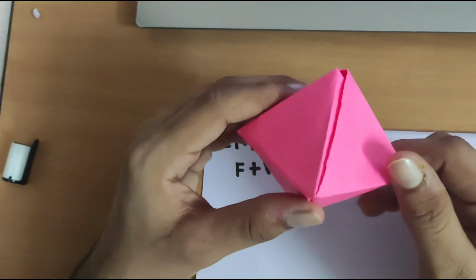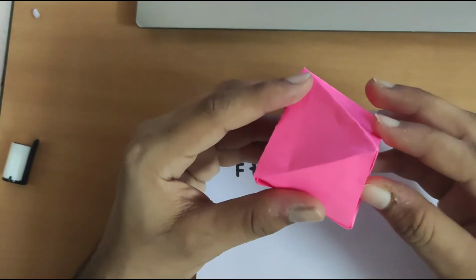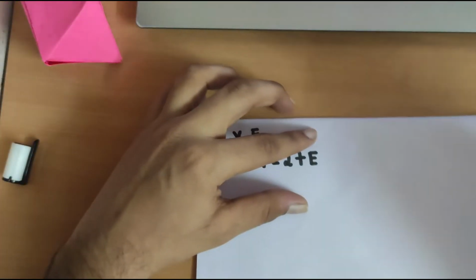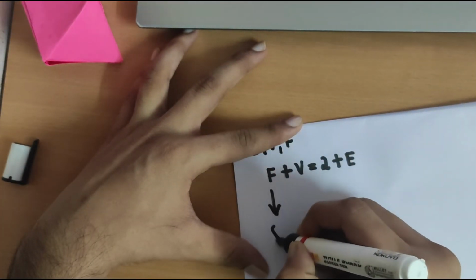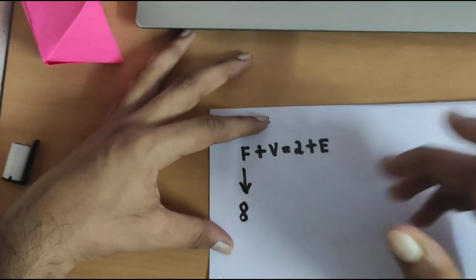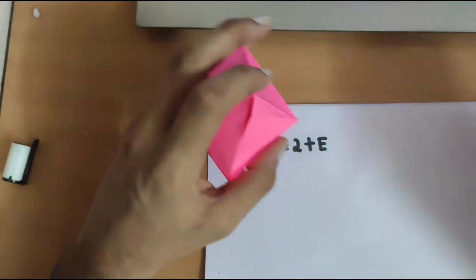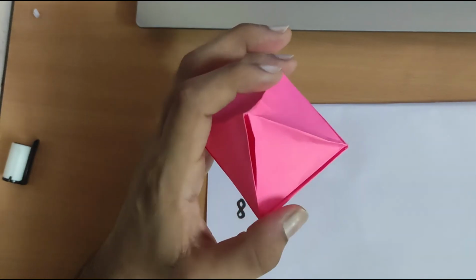So the number of faces in an octahedron is 8. Next, let me count the number of vertices.